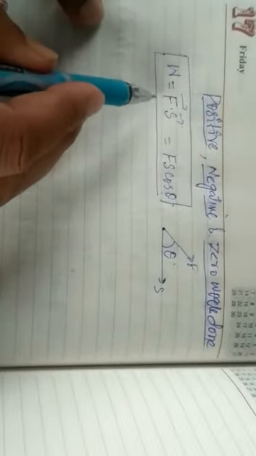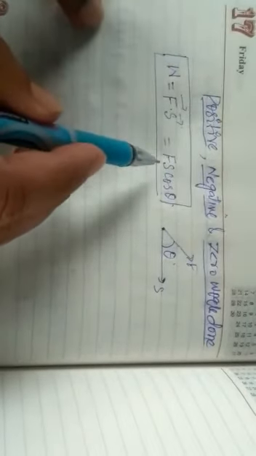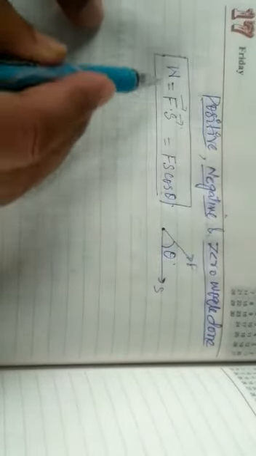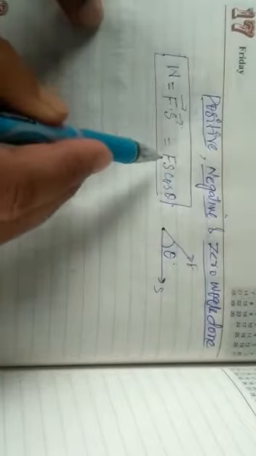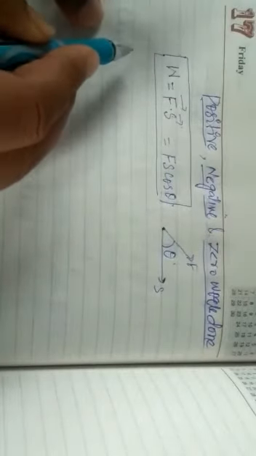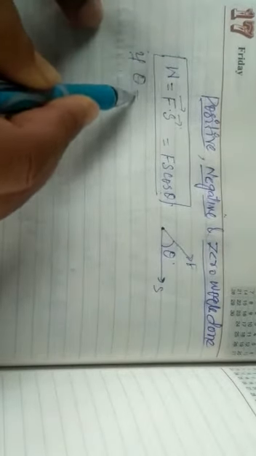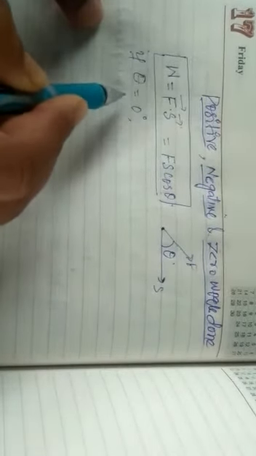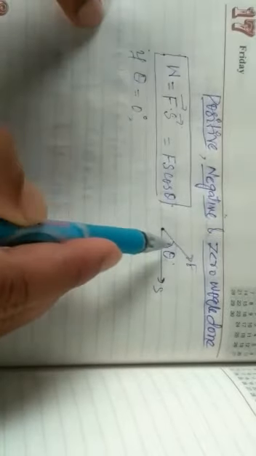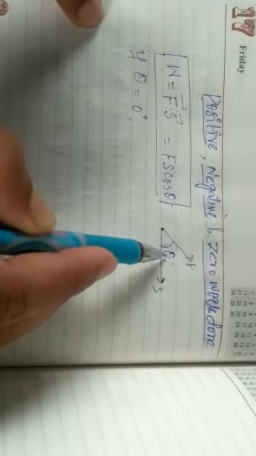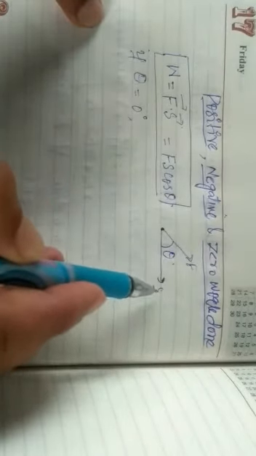As we are aware, W is equal to F dot S, or it's F S cos of theta. First we will define the positive work. What is positive work? If theta equals 0 degree, then F and S both are in the same direction.